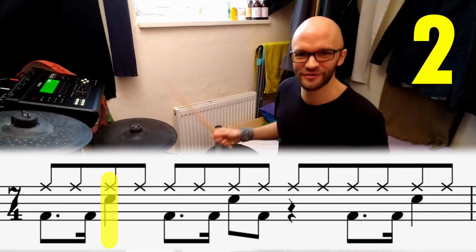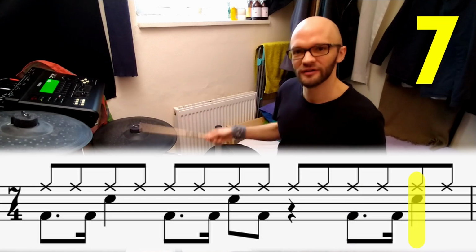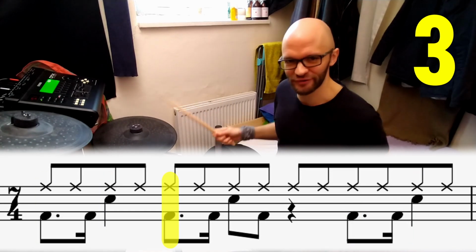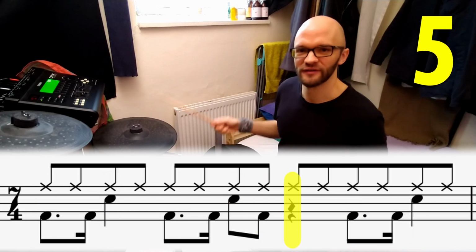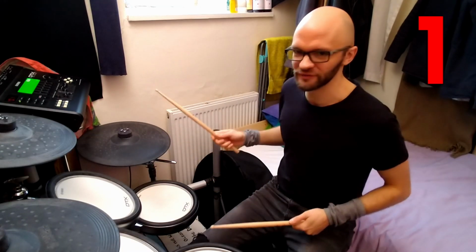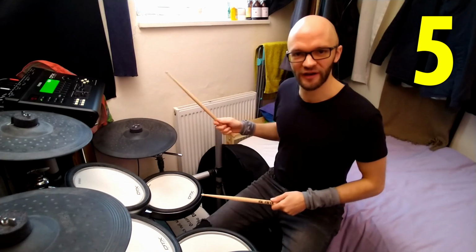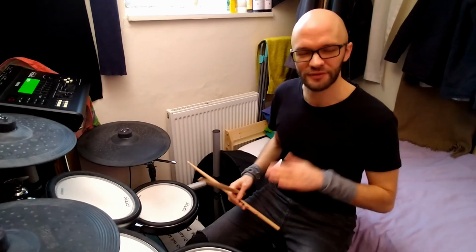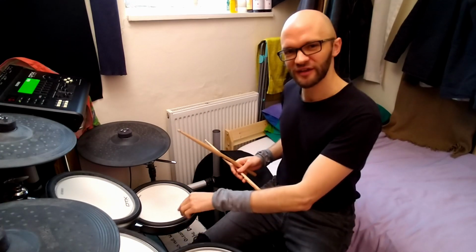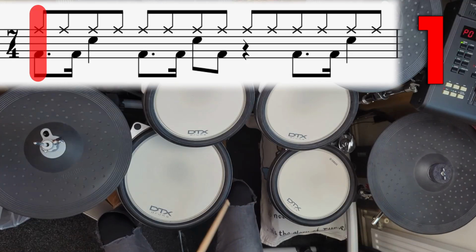1, 2, 3, 4 and 5, 6, 7. Broken down into 2 halves, you have 1, 2, 3, 4 and second half, 5 and 6, 7. The thing to watch for here, of course, is we have these in the gap kick drums, those 16th notes.